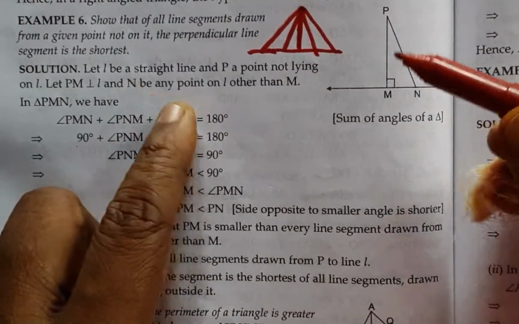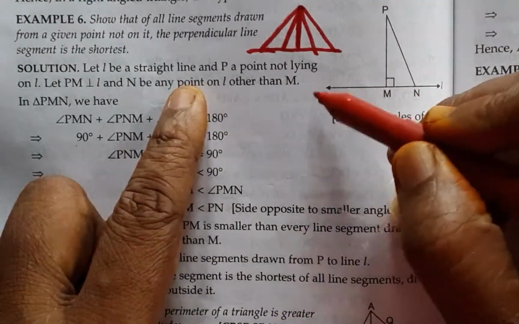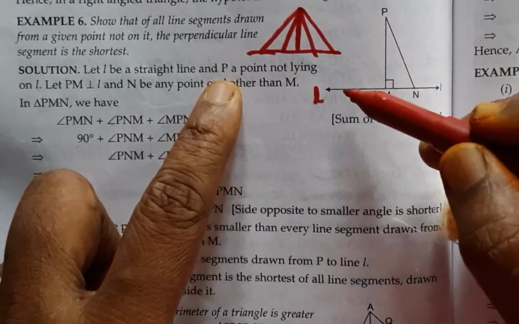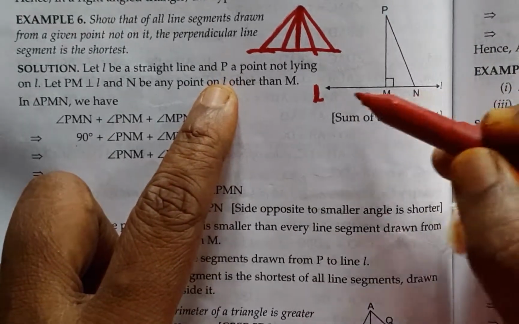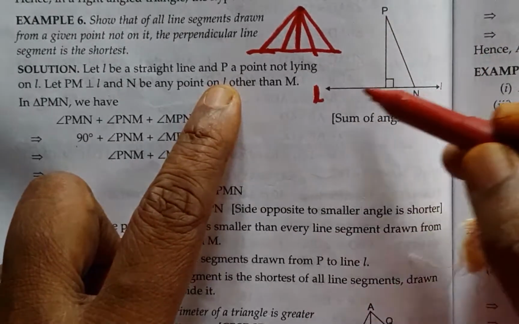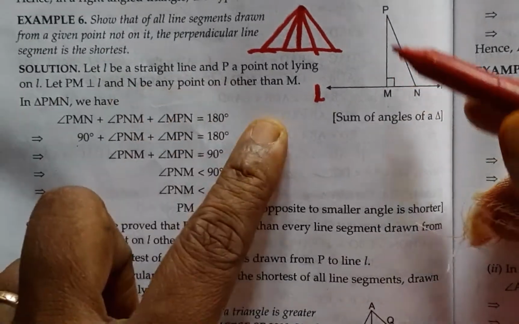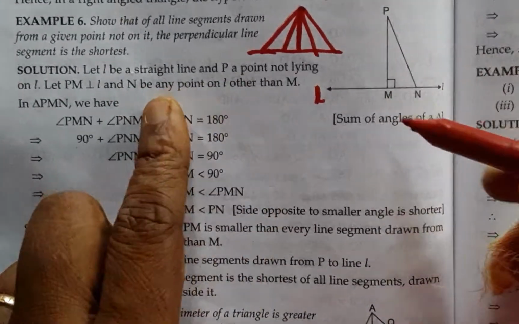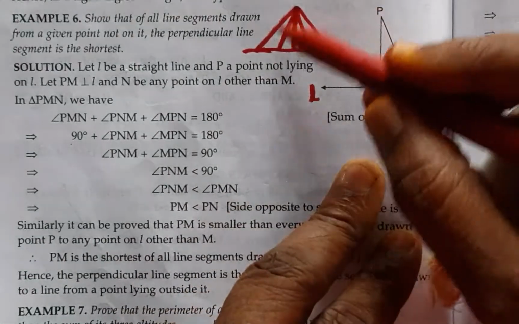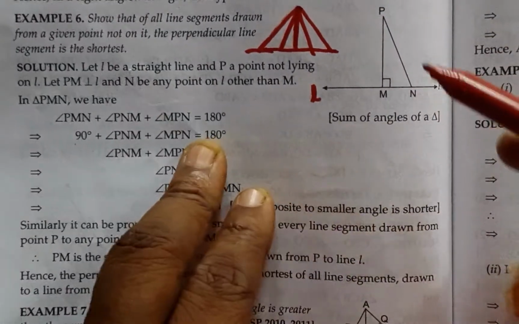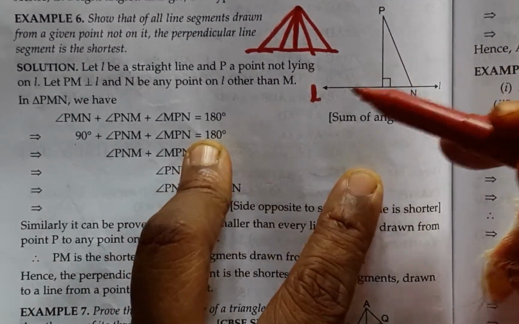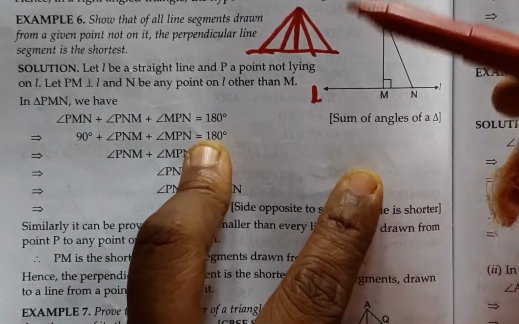Now let L be the straight line, this being the straight line, and P a point not on the line, anywhere but not on the line, and I have dropped a perpendicular PM and another line segment, any other line segment, which is PN. From above, we have proved that the hypotenuse happens to be the longest side.